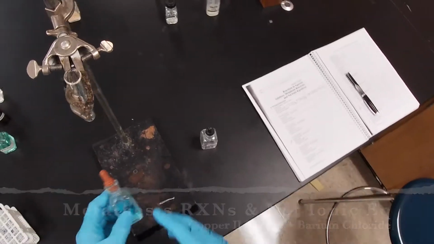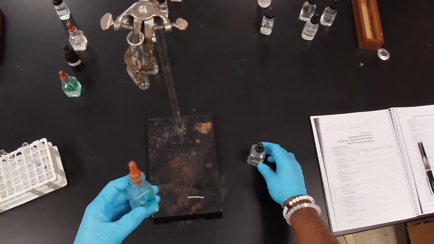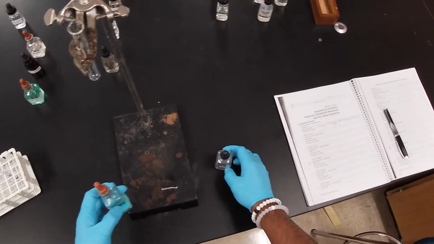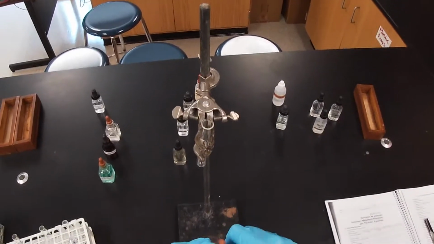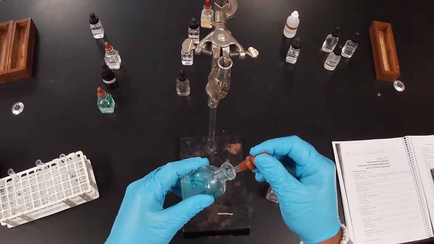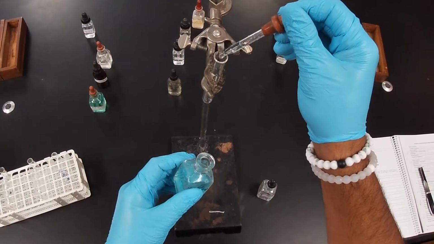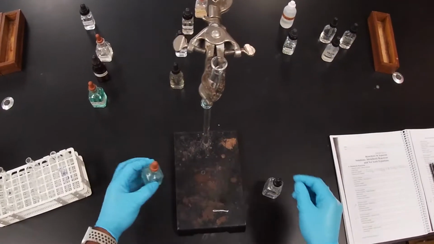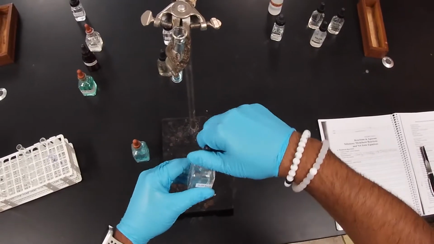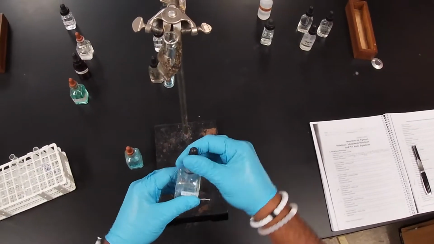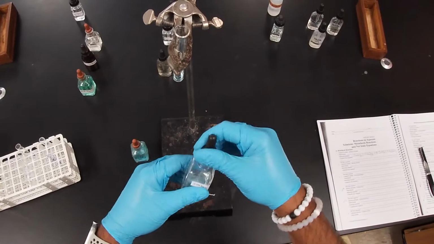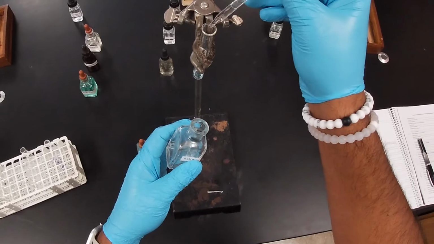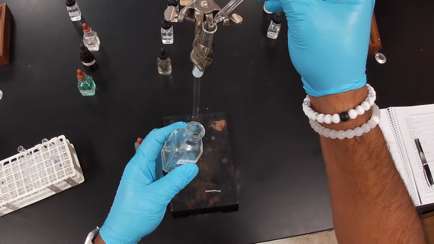The next reaction we're going to do is number 2. It says copper sulfate and barium chloride. Hopefully you can see it. We're going to do the same thing. We got our setup of our test tube. We're going to add about a dropper full. I'm going to close our substance. Now we're going to get the barium chloride and add it.